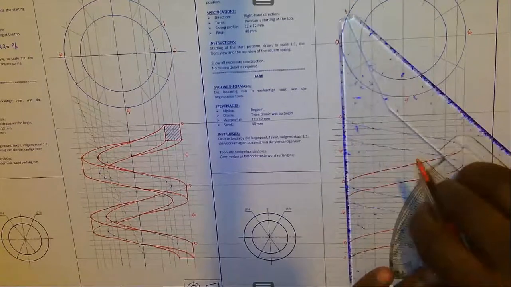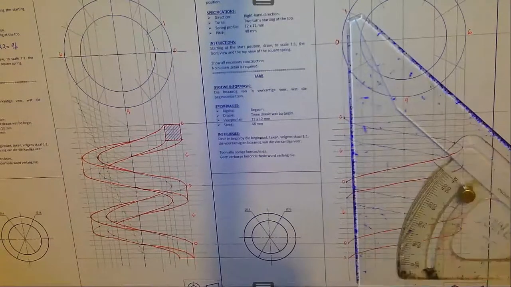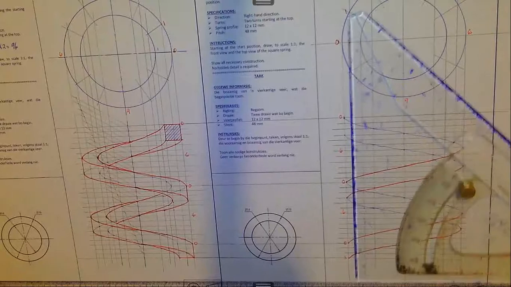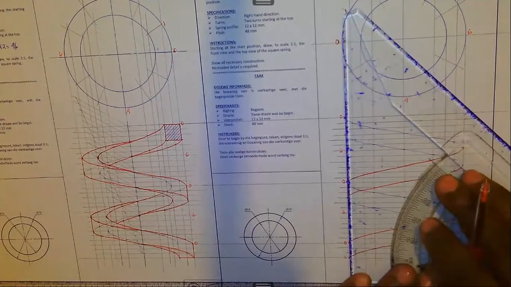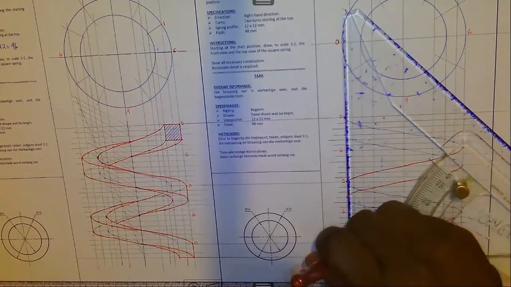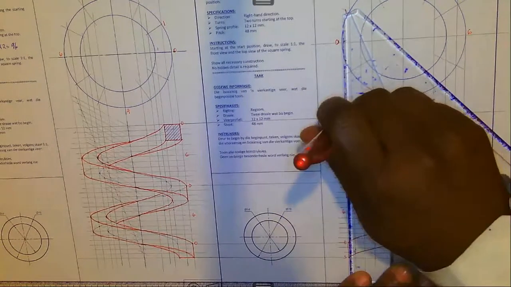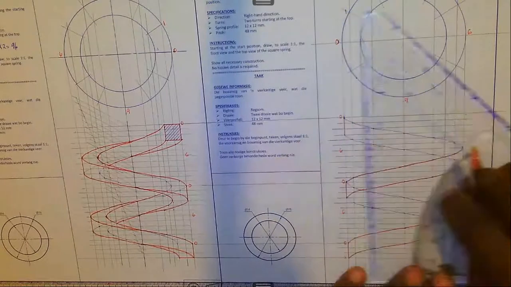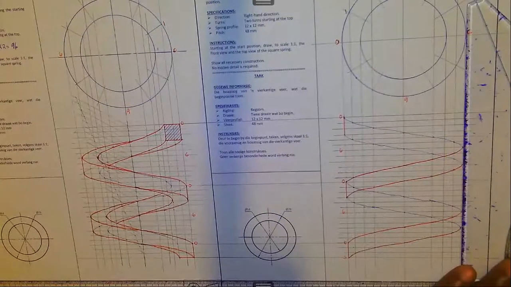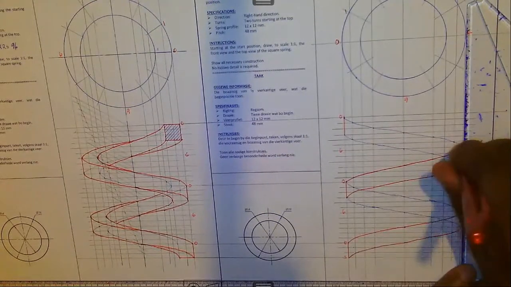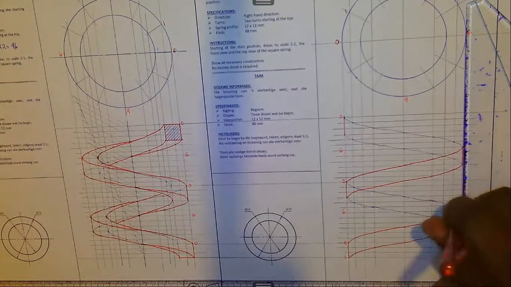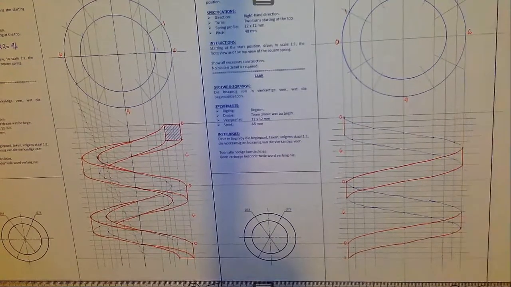Then you close the ends, right? This end. Close this. Right, you also close that. And this one too. Okay. You do the same this side. There you go. Okay.